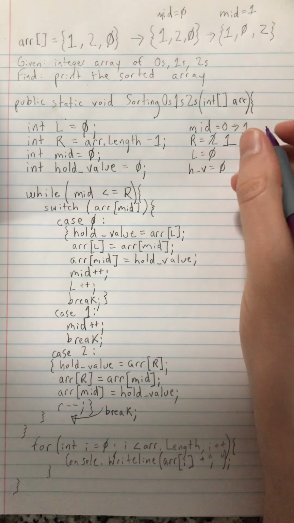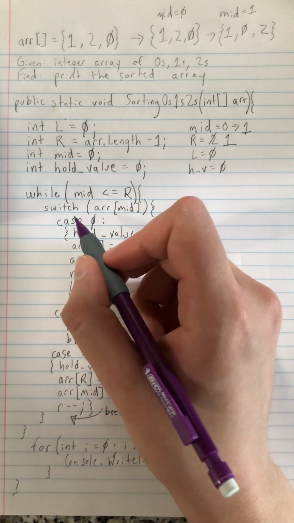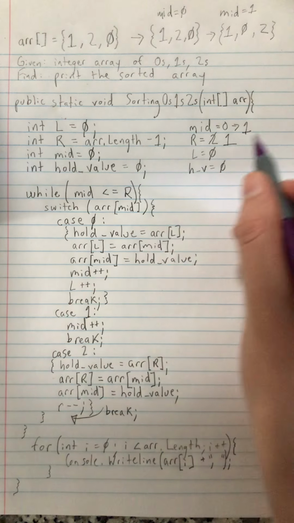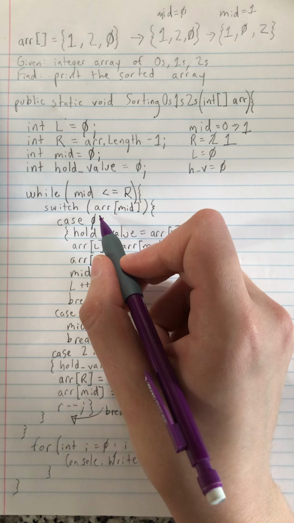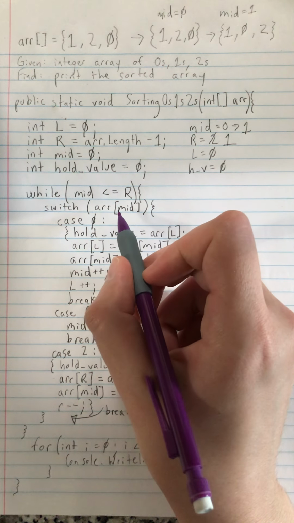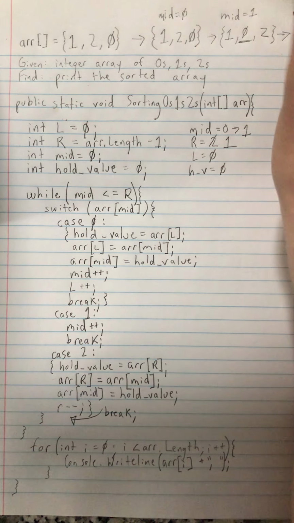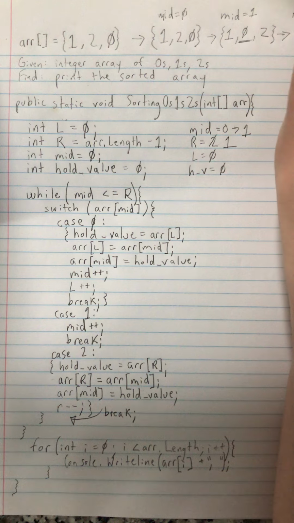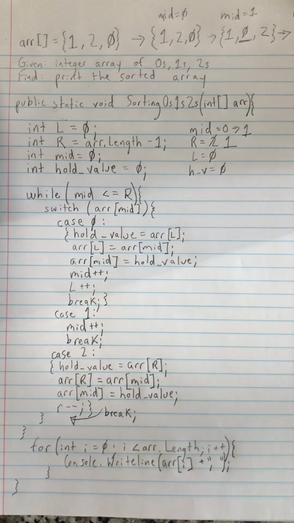And so now mid is still less than or equal to R, because 1 is less than or equal to 1. So we enter the switch statement. We're going to switch on array of mid, which is this 0 here. So mid is still 1, and this 2 is where it should be, but let's see what happens to this 0 and this 1.